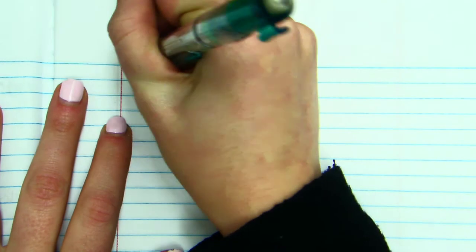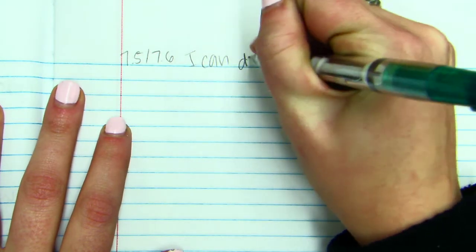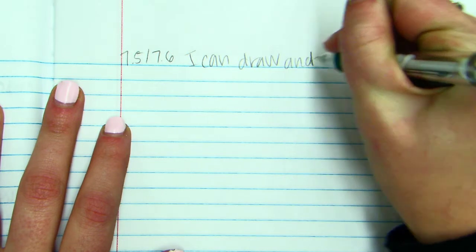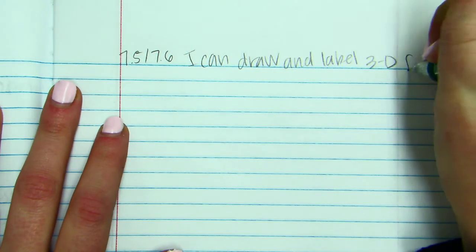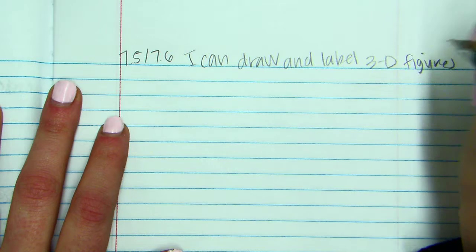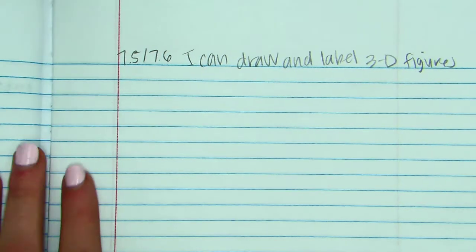Since it's going to be 7.5 and 7.6, I can draw and label three-dimensional figures. And we'll probably talk about drawing them more in class, but we can talk about labeling them in the video. And first we need to talk about identifying three-dimensional figures.